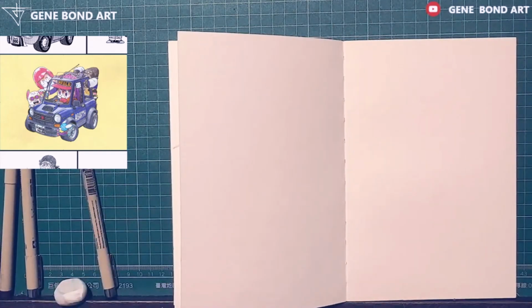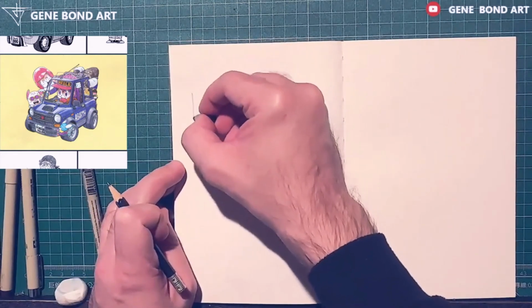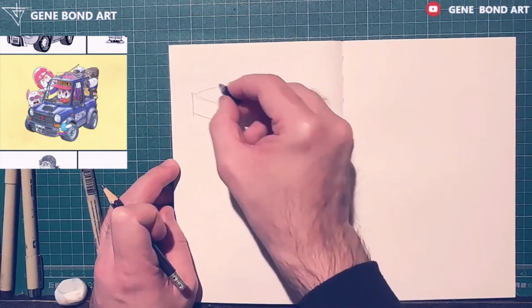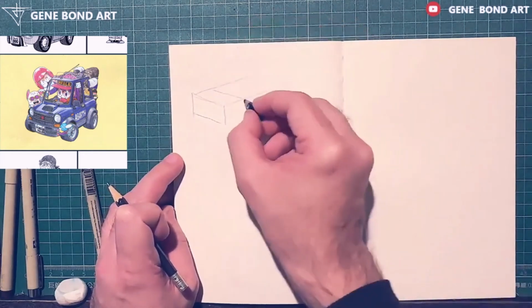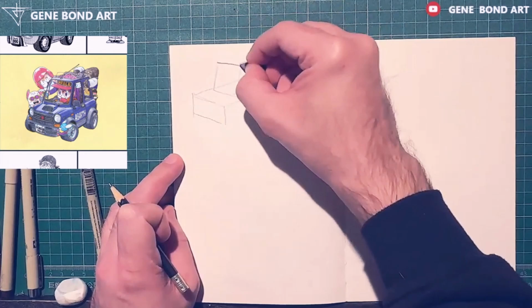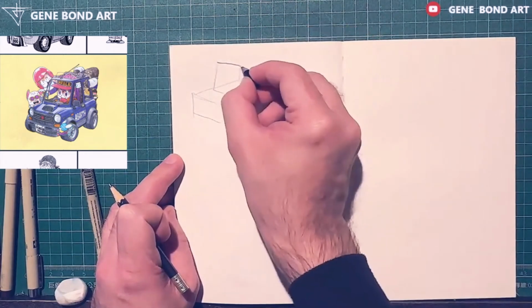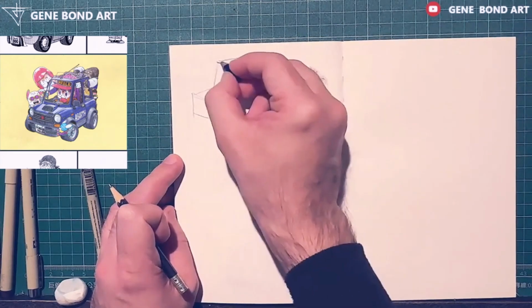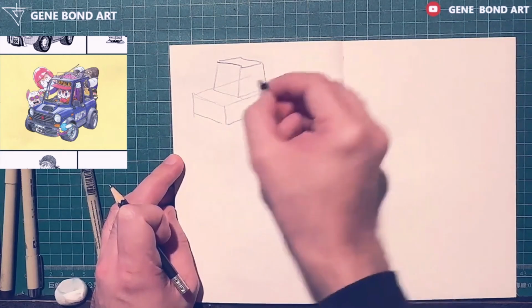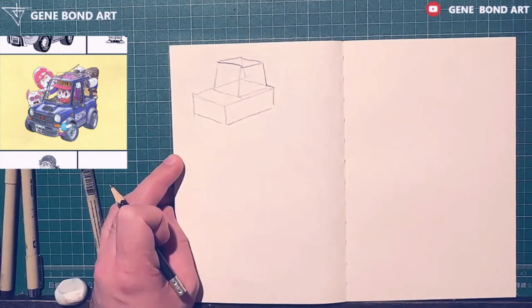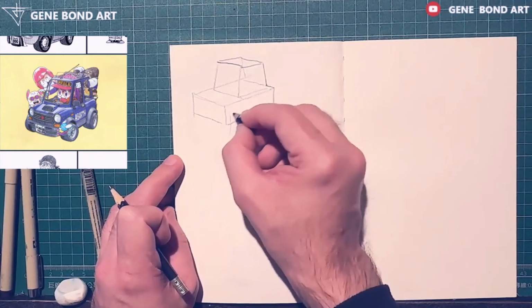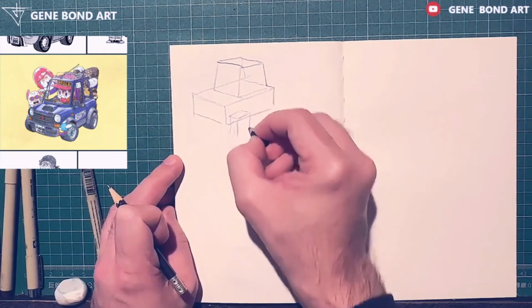So here we have these basic forms plus the wheelbase, right? The wheelbase is like this.